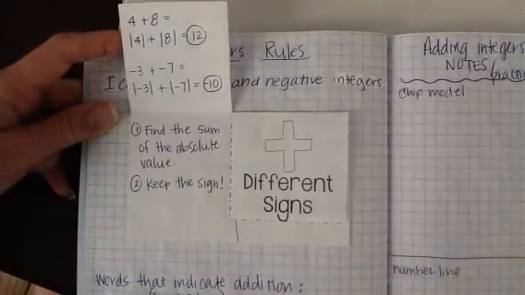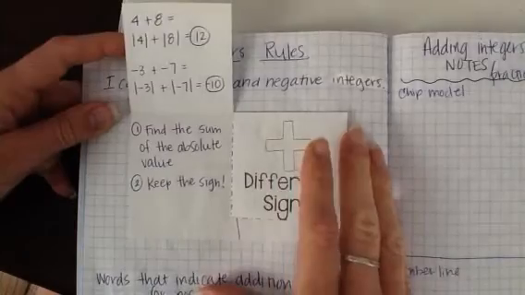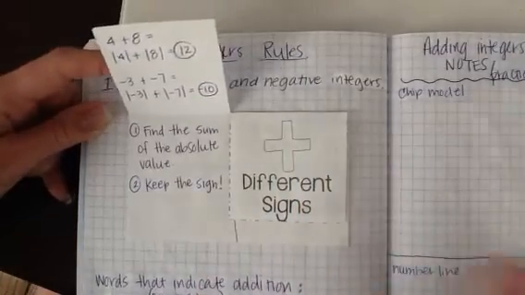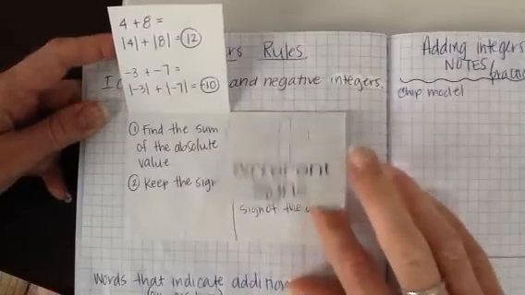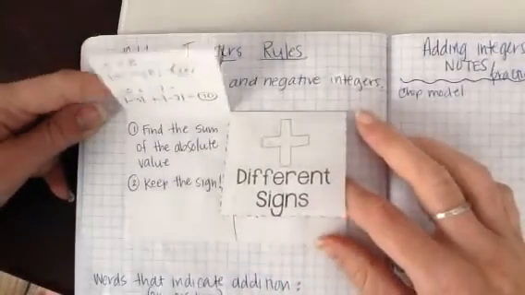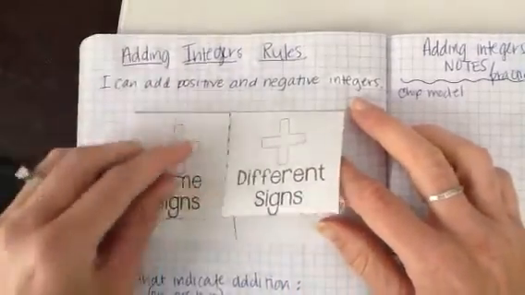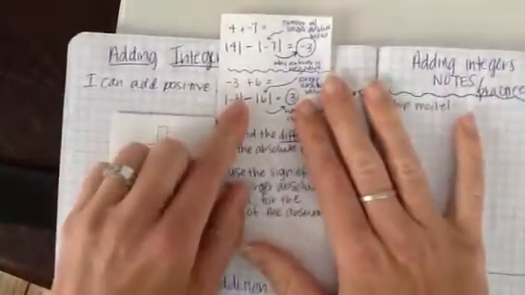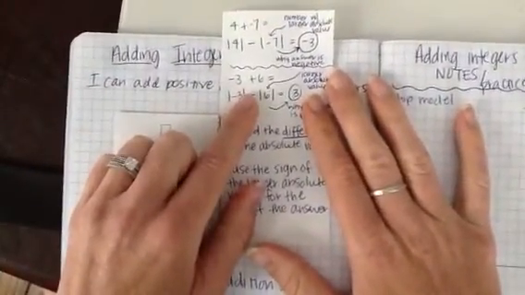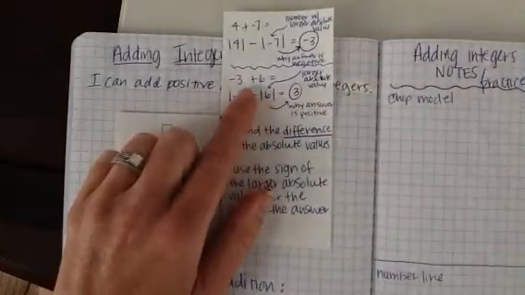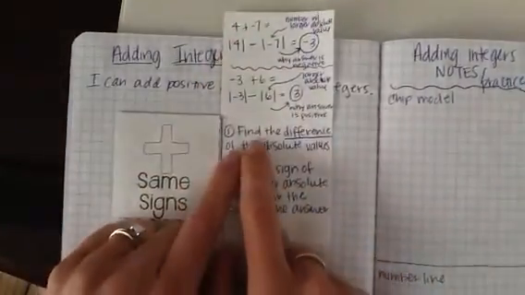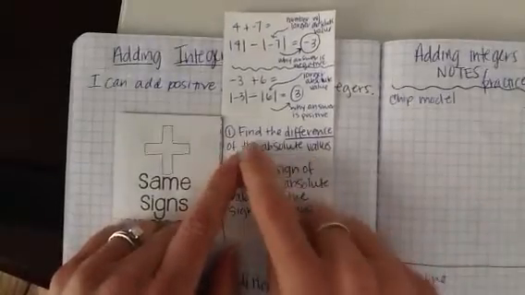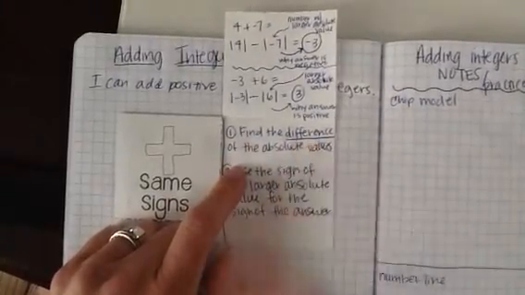We're going to do many examples in class, so if you need some reinforcement there before you start your practice, just let me know. I'm going to move on. Again, if you need to stop and pause so you can write everything down, go ahead and do that. So if we're adding different signs, so we have two numbers that have different signs, so a positive plus a negative or a negative plus a positive. Again, first rule is a little different, but it's kind of the same idea, so we're going to find the difference this time though.